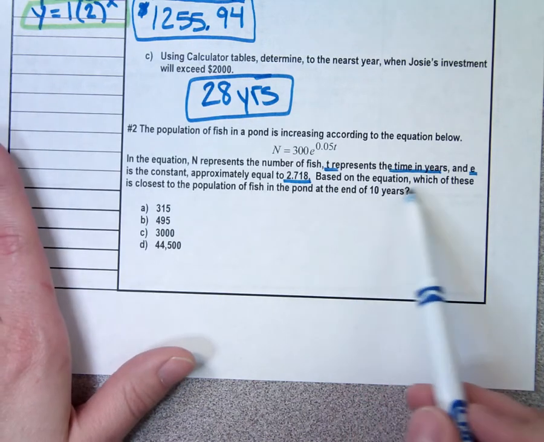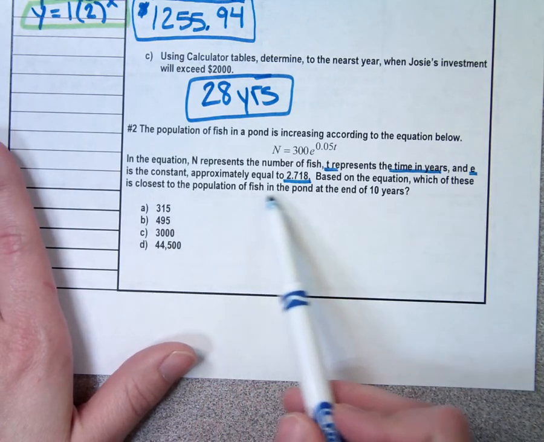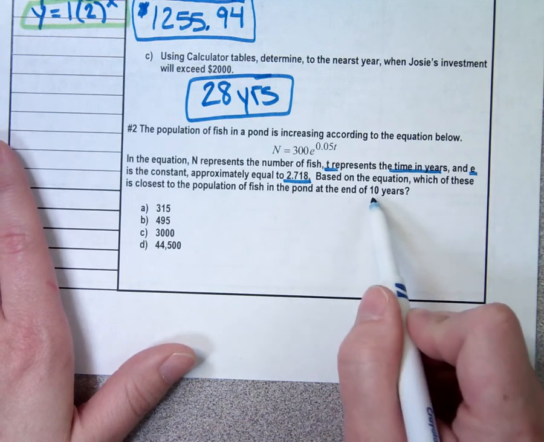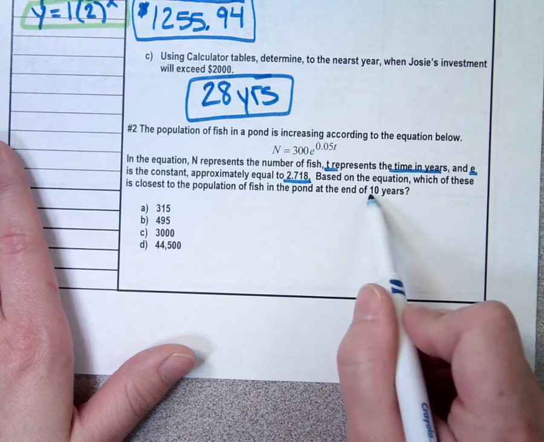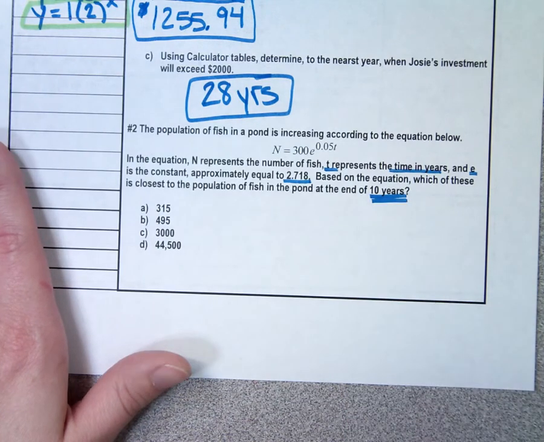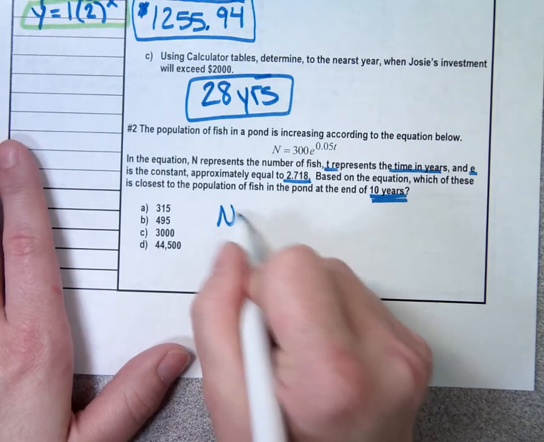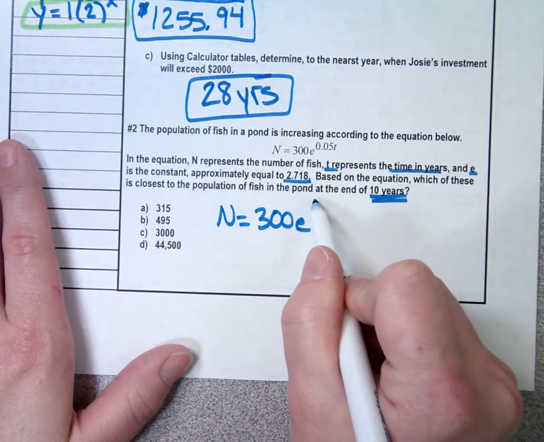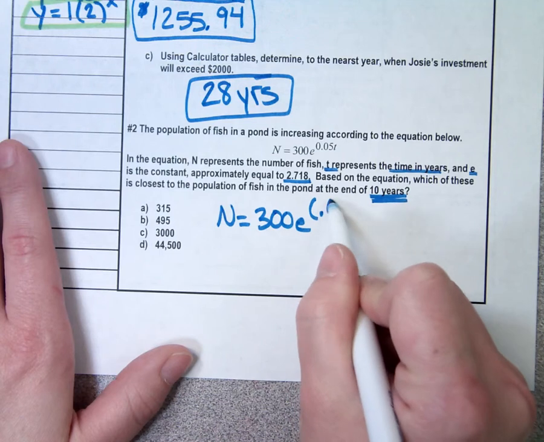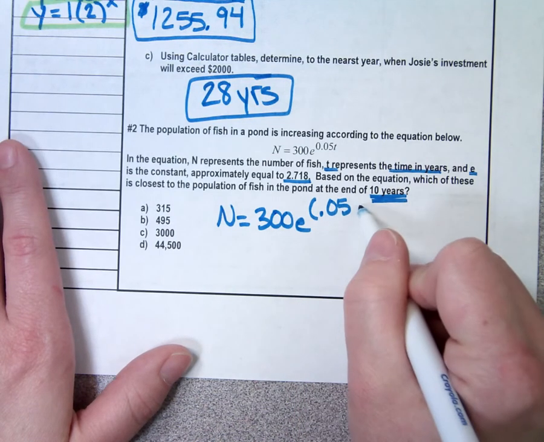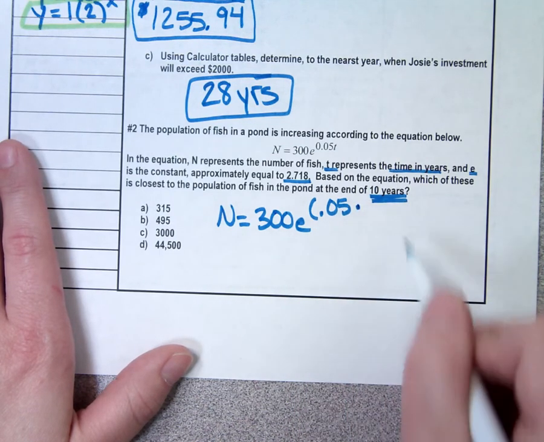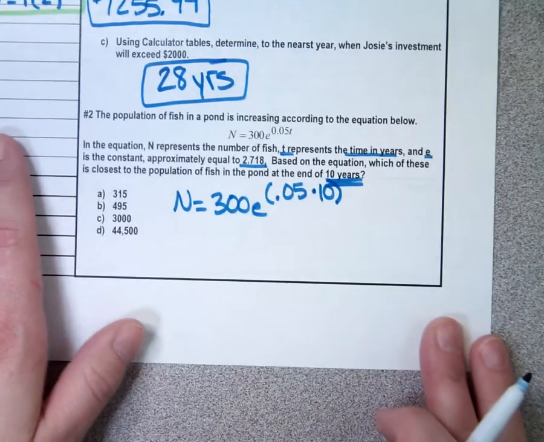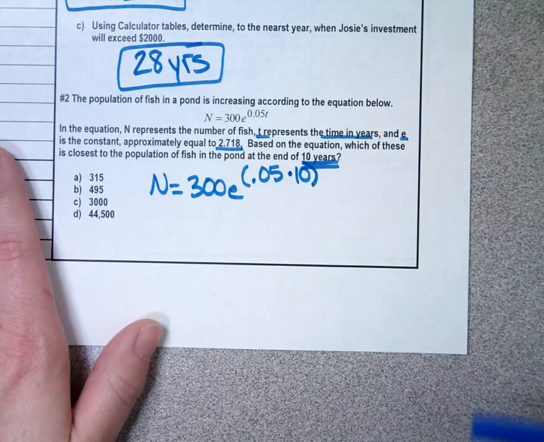Okay, then it says, based on the equation, which of these is closest to the population of fish in the pond at the end of 10 years? Okay, so if I'm working with this equation, do you know where that 10 is going to go? Into the t. So I would have N equals 300. The e would still be there. I'm going to put parentheses. The 0.05 would still be there. I'm going to put a dot for my multiplication symbol, and then the t, I'm going to put a 10, and I'm going to close my parentheses. And I'm going to type it in pretty much just like this.